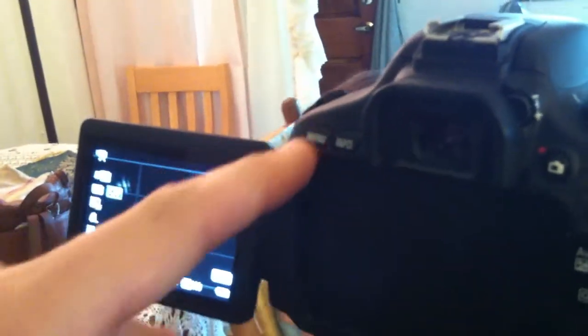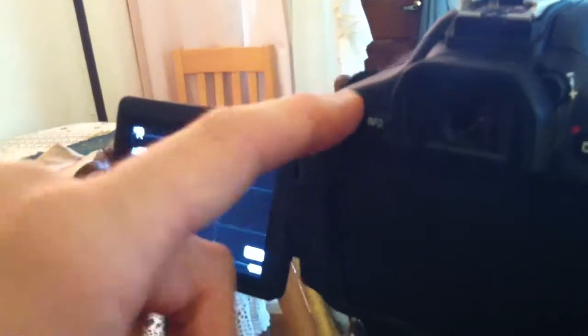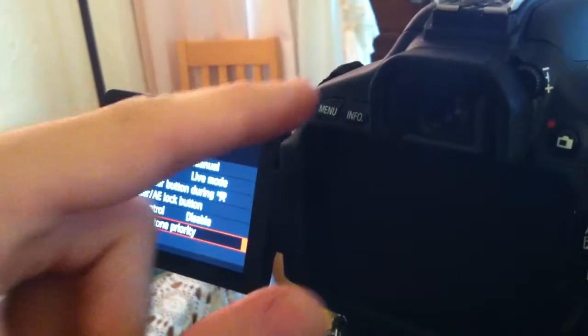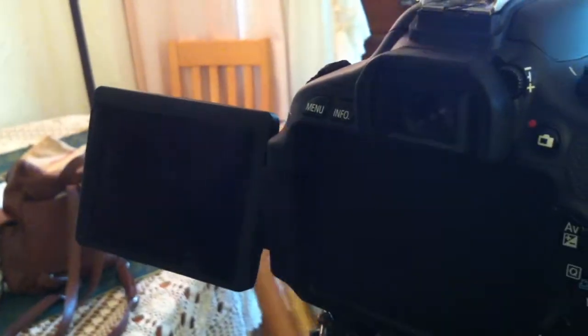Rolling. Okay, we're back with the basics of the camera. So come over here and look at the screen. To review, if we click the menu button back and forth, we go from seeing what's actually coming into the camera to the menu. We can also click the shutter halfway and that'll take us to the view.